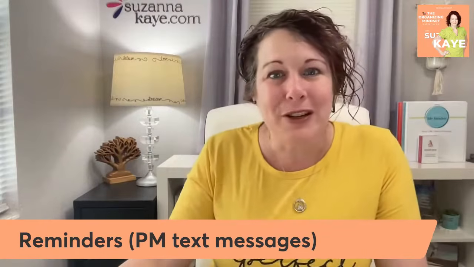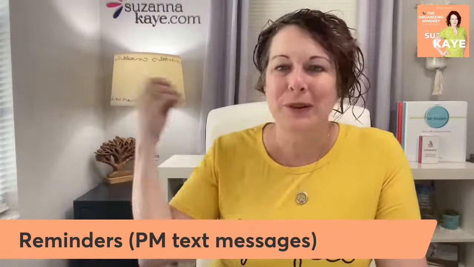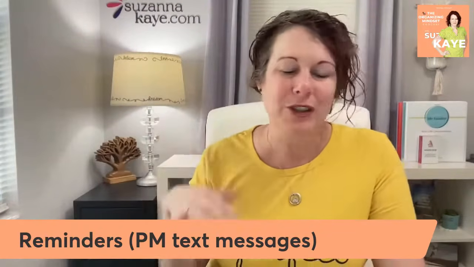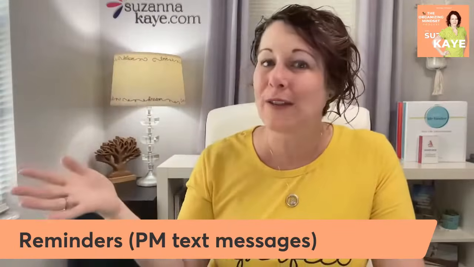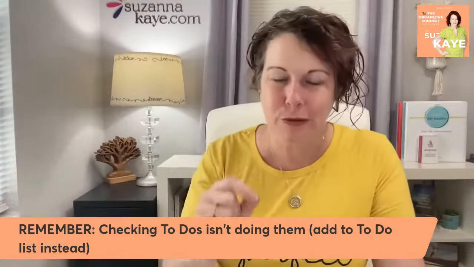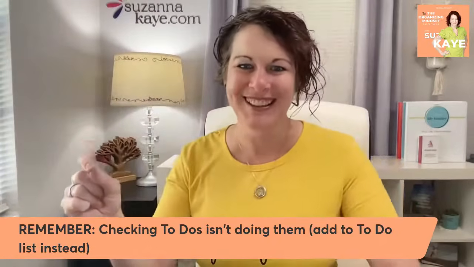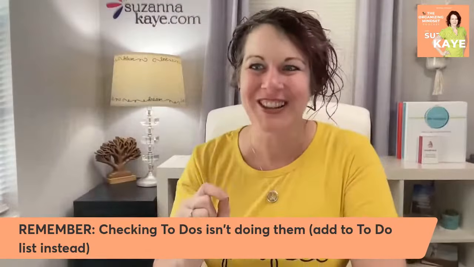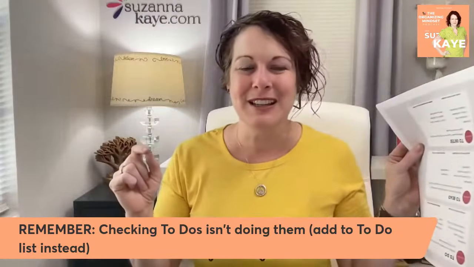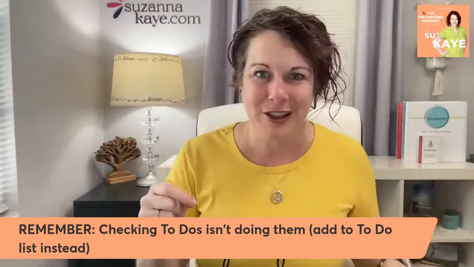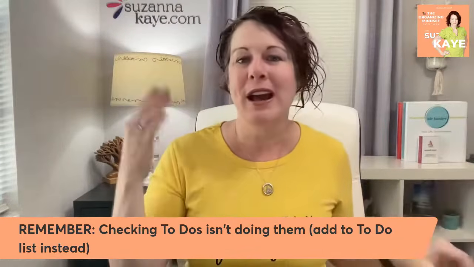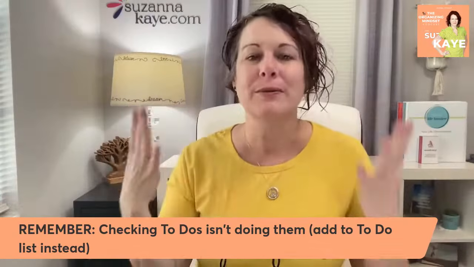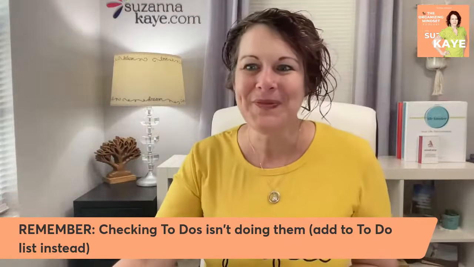And set yourself reminders, whether you're a Path member and you get the reminder text messages, or you just set the reminders app on your phone to pop up: check action file, check the to-do folder. You don't have to do it. Remember, checking your to-dos is not actually doing them. You just have to check your to-do folder, pull out anything that needs to be done soon, before the next time you plan to check it, and clip it to the front if you're an out of sight, out of mind person, or add it to your to-do list, add it to your calendar, however you want to do that.